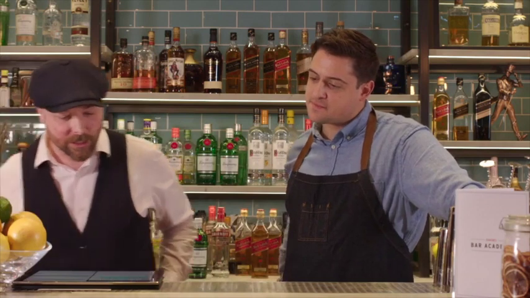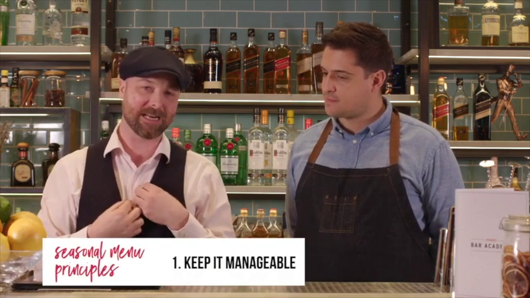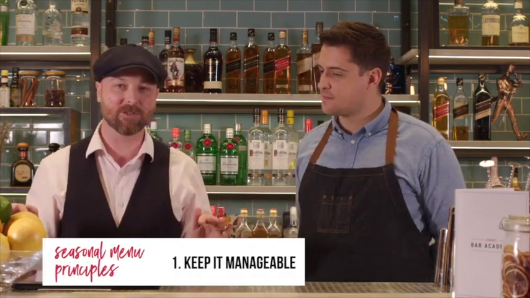What's next? So what we're going to do now is look at some, I guess, first principles when it comes to design of menus. And the first one is keep it manageable. Now, to be honest, I know that we're talking about seasonal menus, but this could apply to permanent menus too. Too many times do I go out, and I'm sure you're the same, where you see lists of 20, 30, even 40 drinks on a menu.